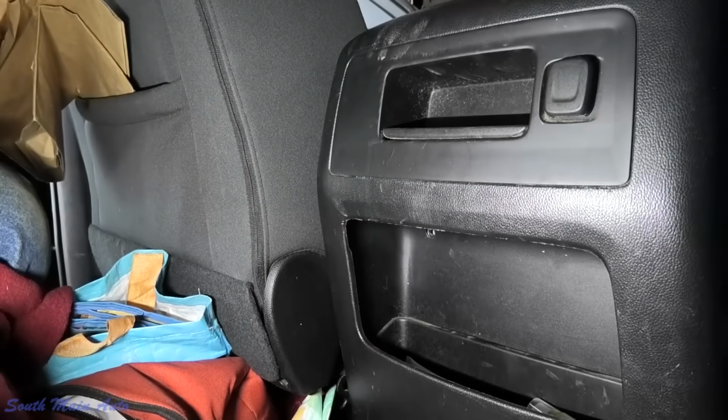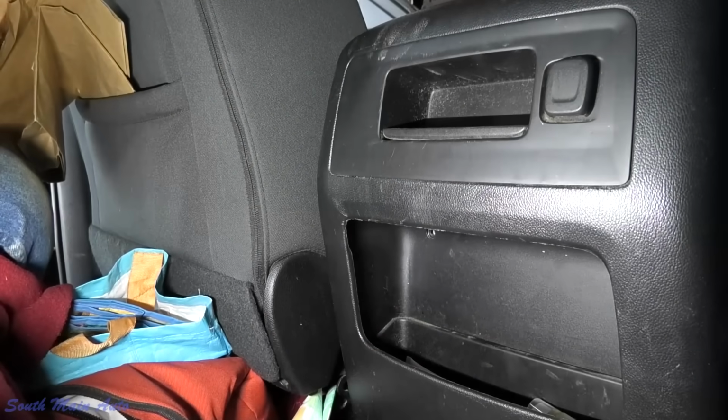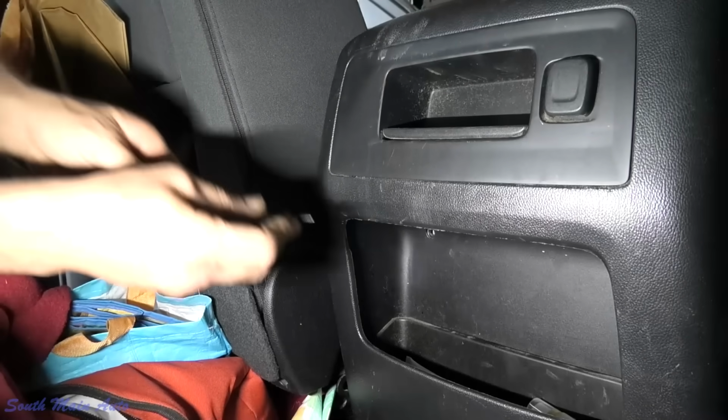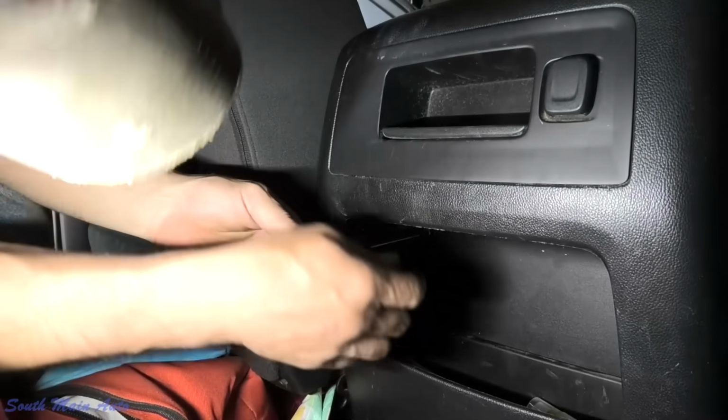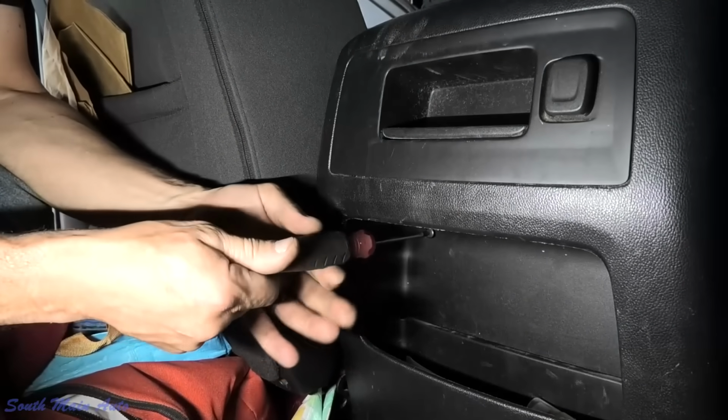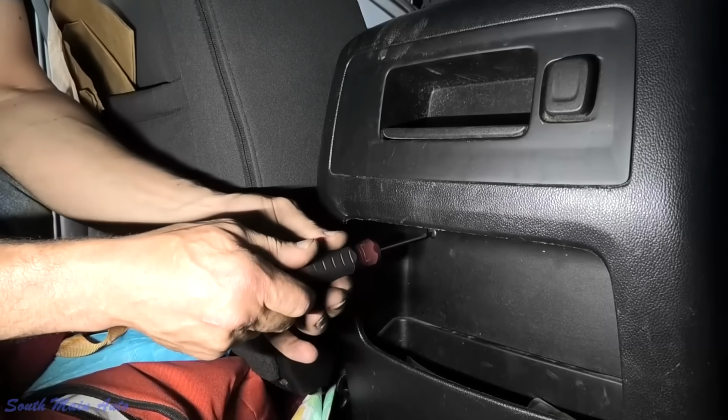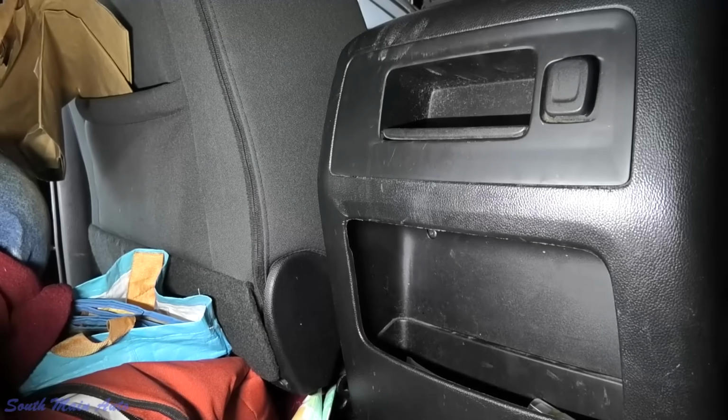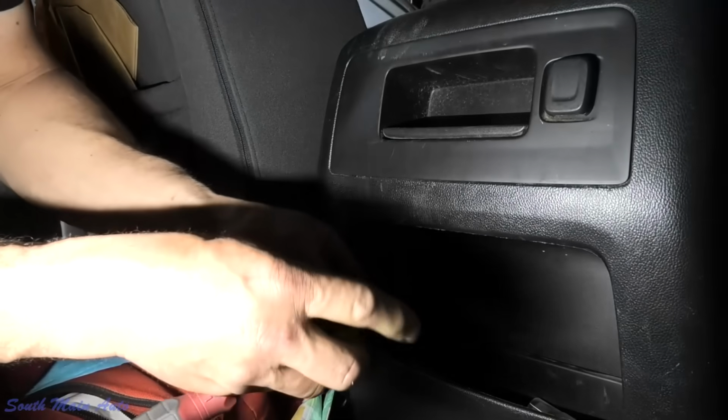That's all reattached. We'll put the screws back to it. While I was waiting for the heat shrink to cool down, I went ahead and put our pin back in there, number 44.